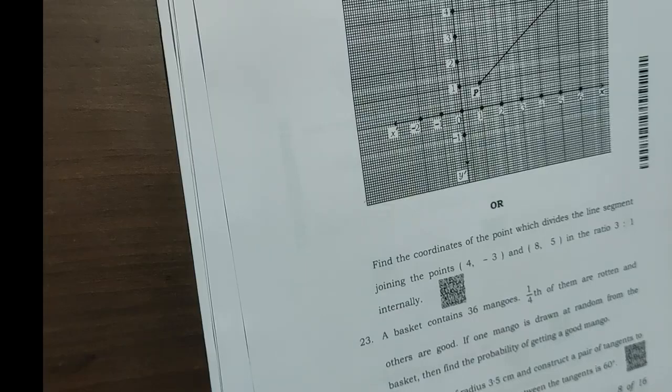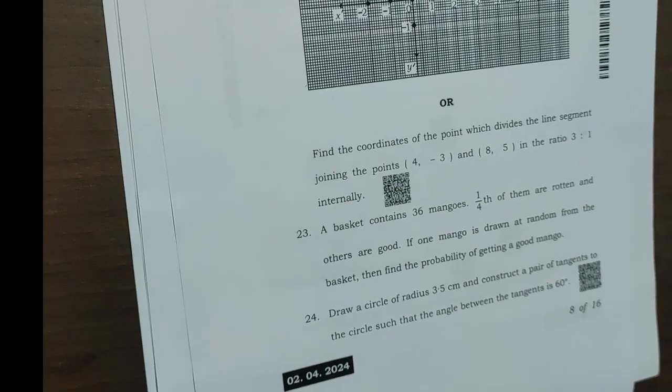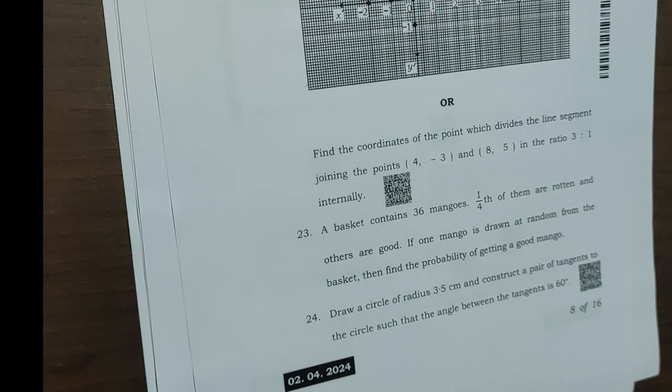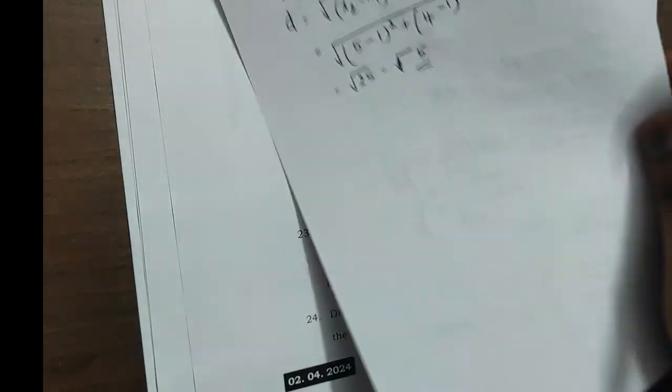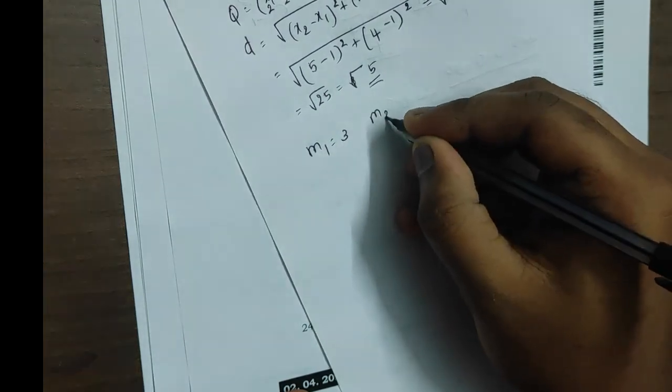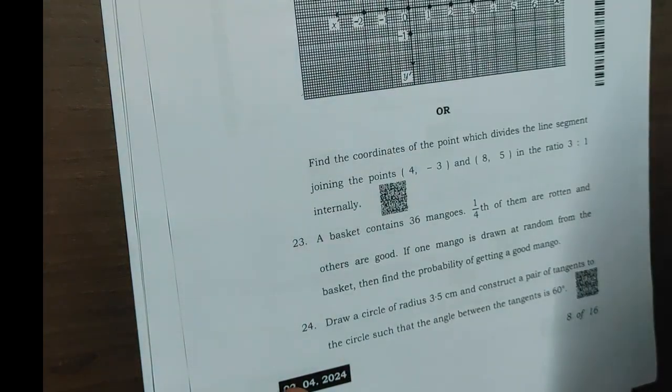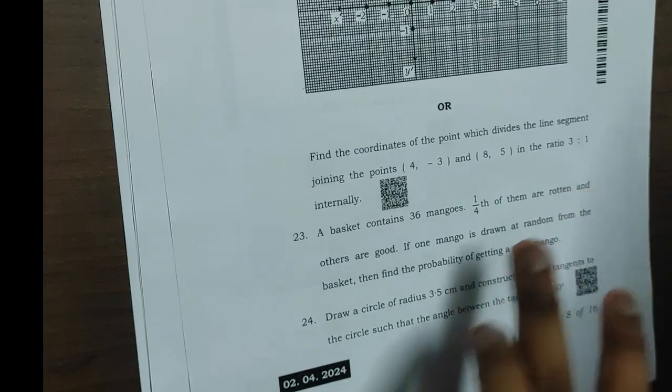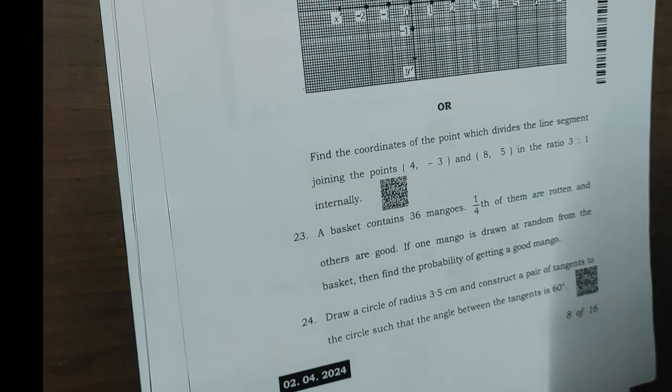Now let us focus on the 22nd B question. Find the coordinates of the point which divides the line segment joining the points (4, -3) and (8, 5) in the ratio 3:1 internally. For internal line segment division, you have to apply a direct formula. Here they have given us m1 is equal to 3 and m2 is equal to 1, the ratio in which the point divides the total line segment internally.